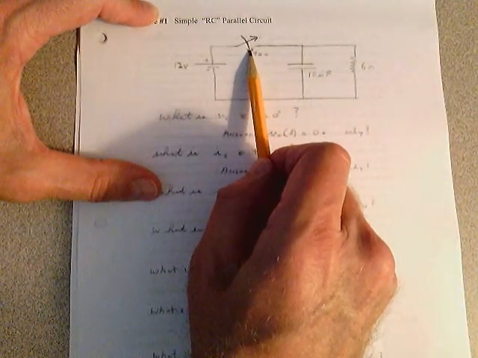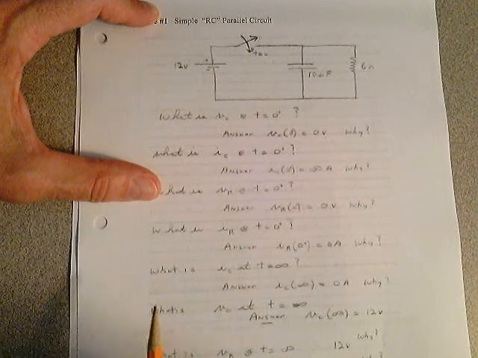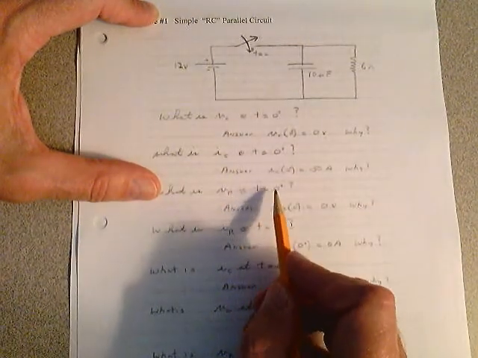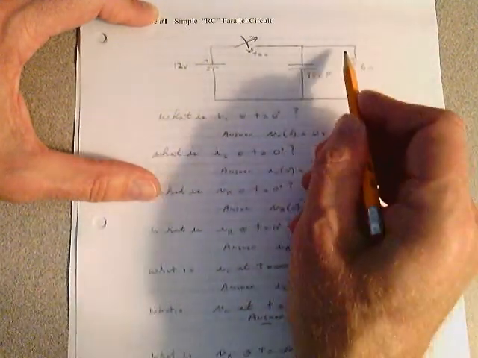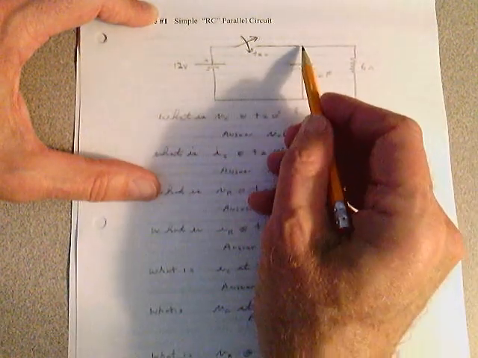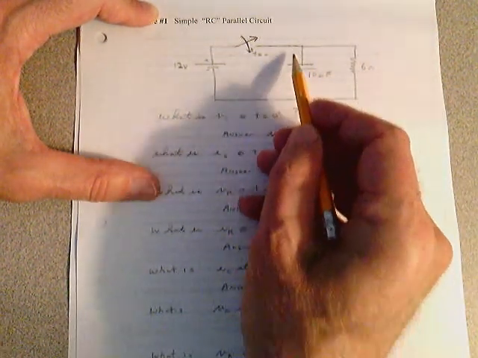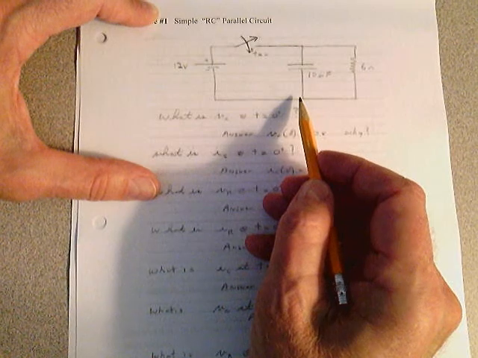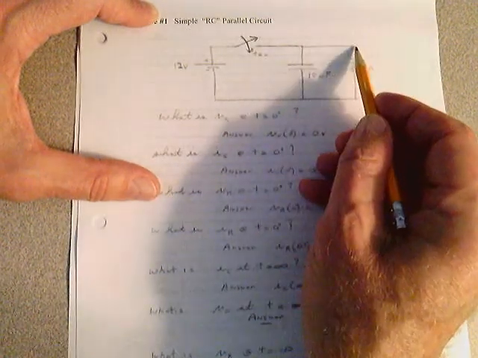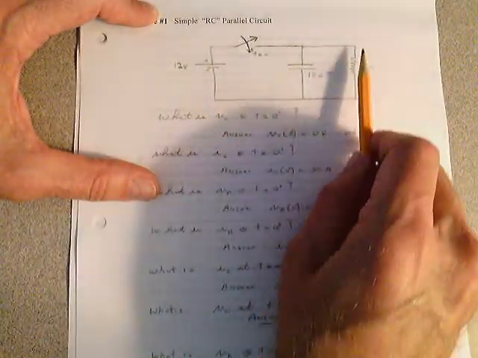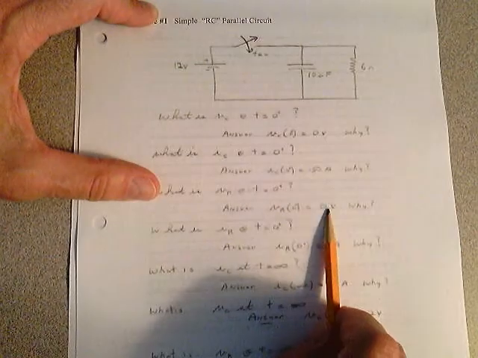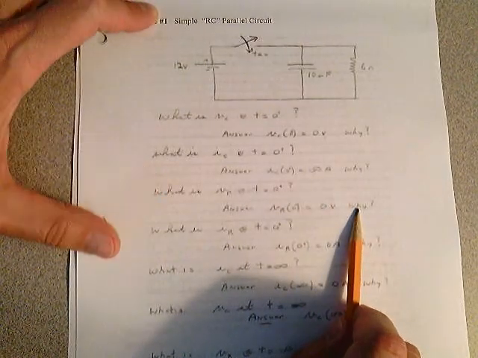When you first throw this switch at time t equals 0 plus, no current can flow through that resistor because this looks like a short. All the current flows to that capacitor. So no voltage through there. No current flowing through the resistor, no voltage. There's 2 ways to explain that. Make sure you understand that.